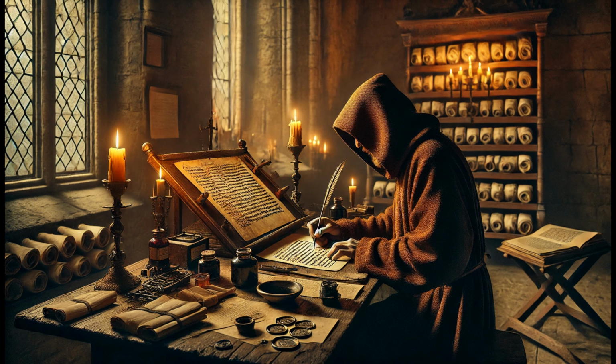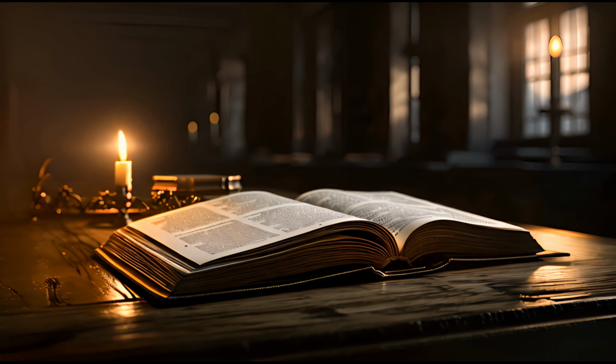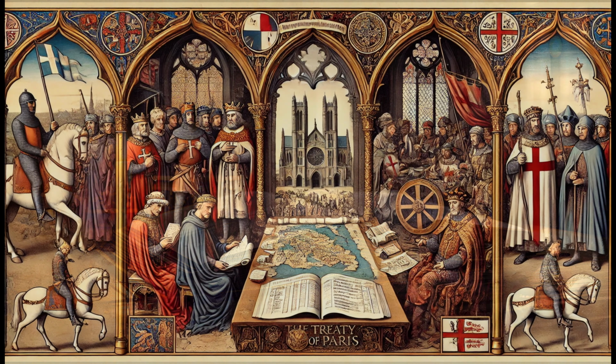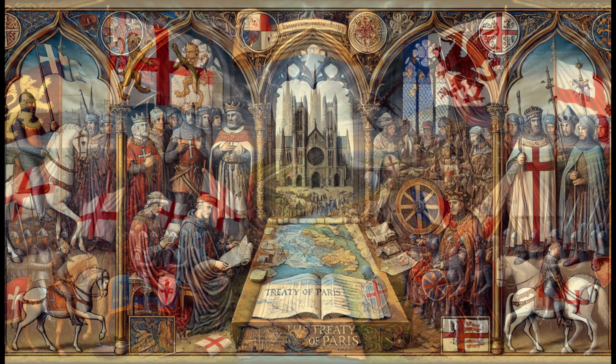Consequences and legacy. The Treaty of Paris had profound implications for both England and France, as well as for the broader European political landscape. Temporary stabilization. The treaty brought a temporary halt to hostilities, allowing both kingdoms to focus on internal matters. For Louis IX, it provided the stability needed to pursue his crusading ambitions, while for Henry III, it offered a reprieve from financial and military pressures.